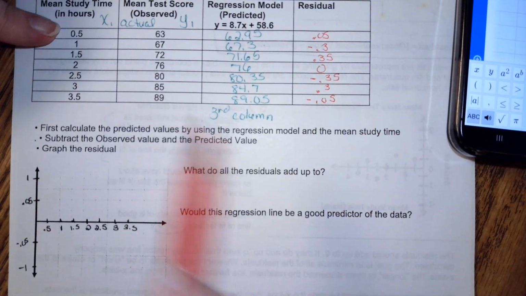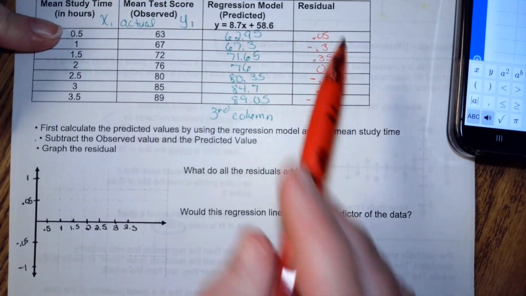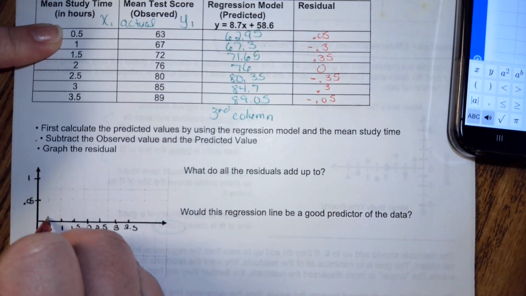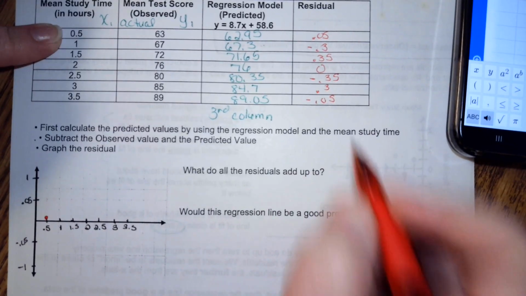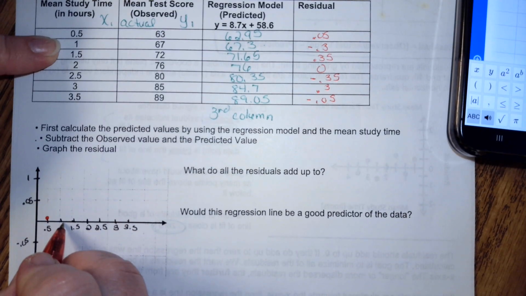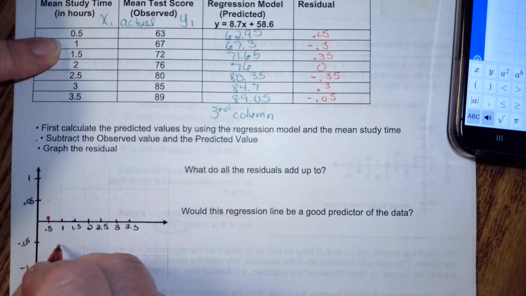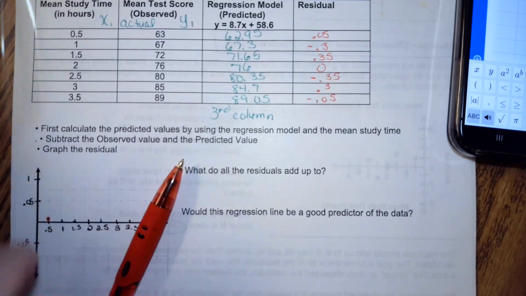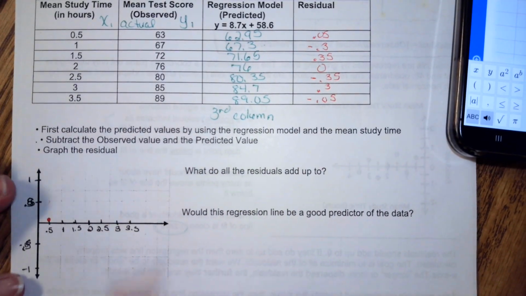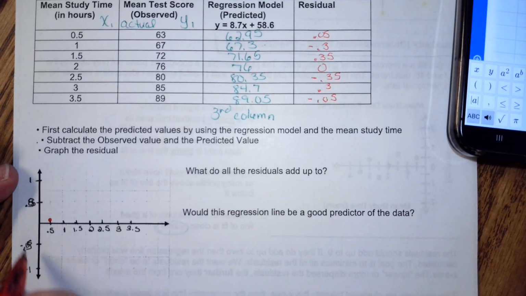All right, then I'm going to start plotting. At 0.5, my residual was actually 0.05, so that's pretty darn close to 0. I meant to do a 0.5 there, not a 0.05.